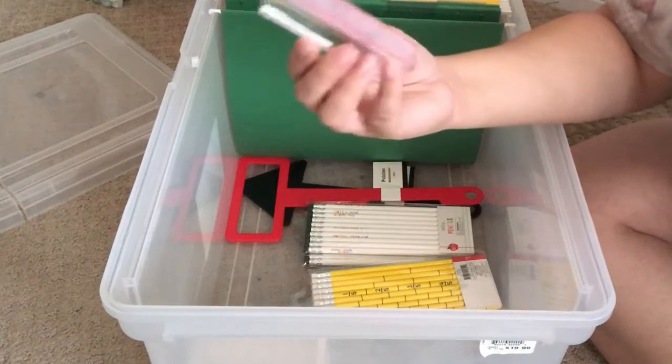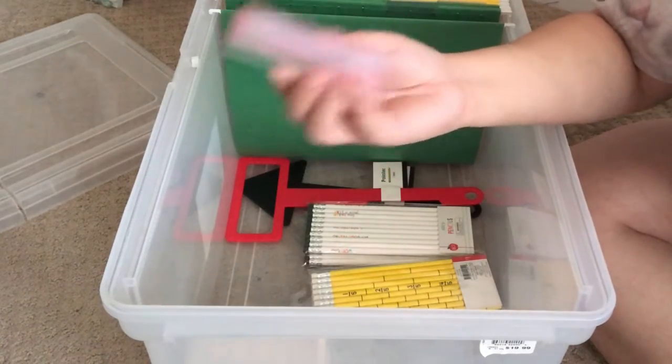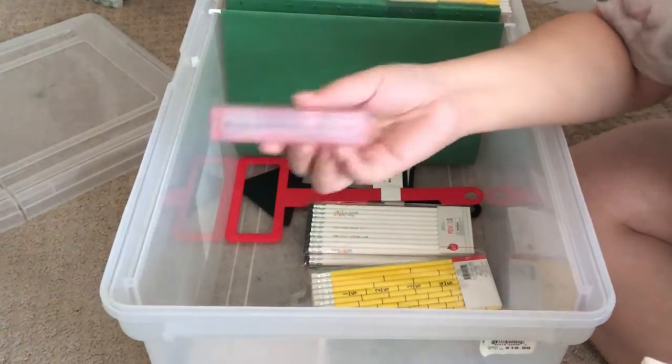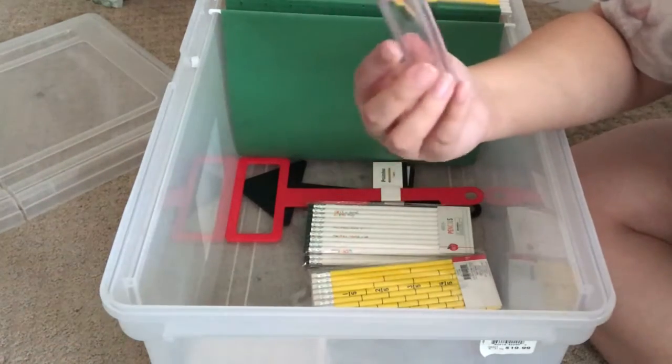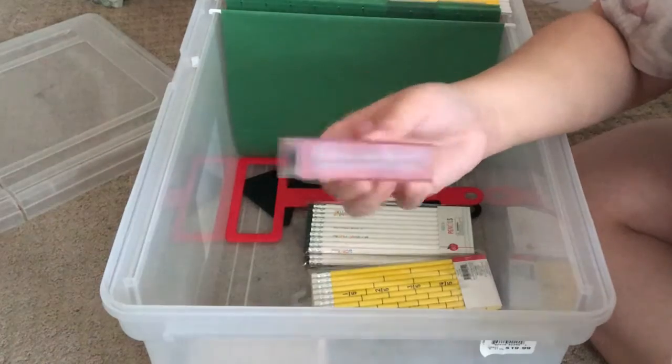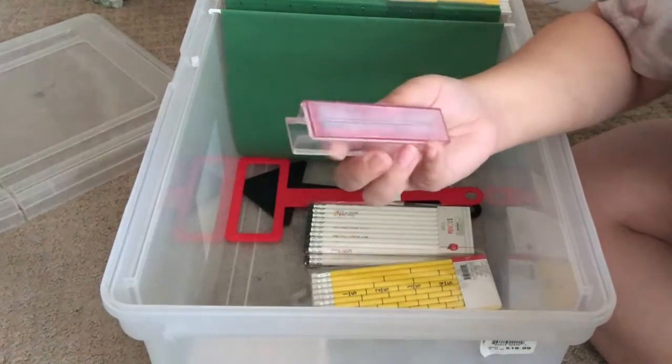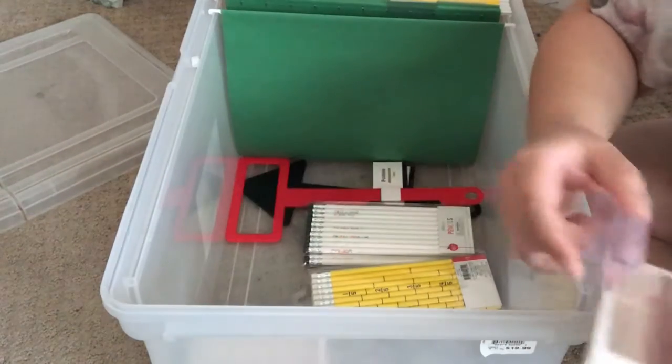And again, I don't know what station it's going to be in particular, but I feel like this will give students a sense of taking control of their own learning. So that's why I have these.